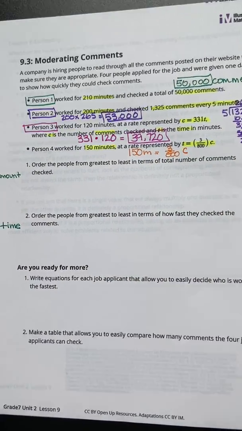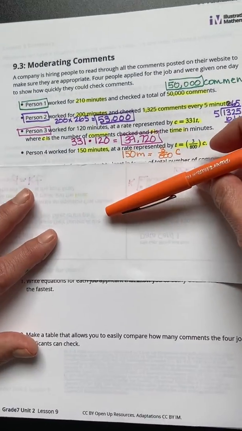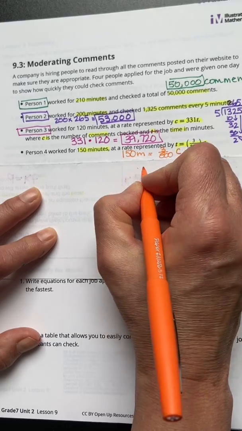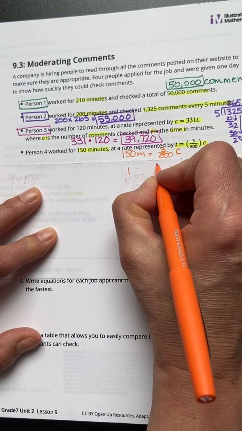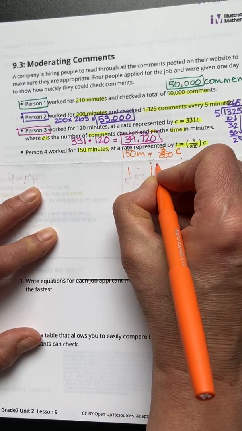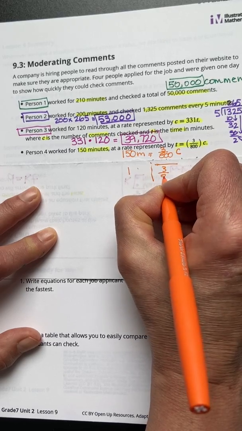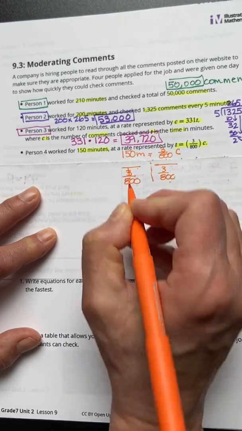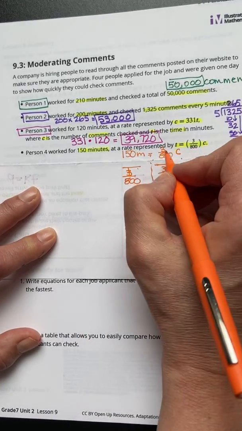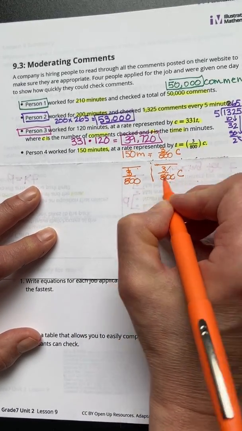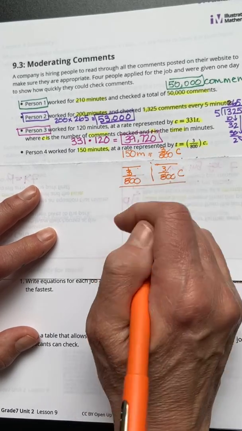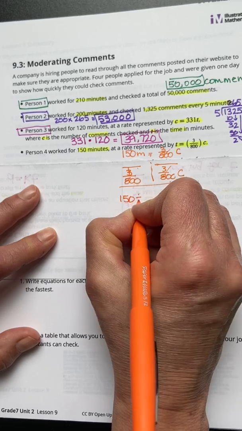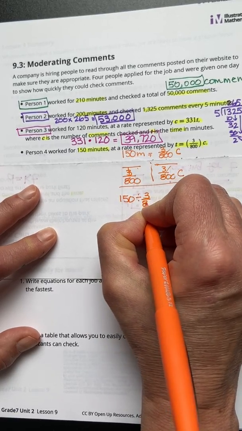I'm going to do this on the back of this paper because I'm out of room. You can write it wherever you'd like. So I'm going to solve this. I'm going to divide by 3/800 on both sides, which will give me 1C. So I would do 150 divided by 3/800.